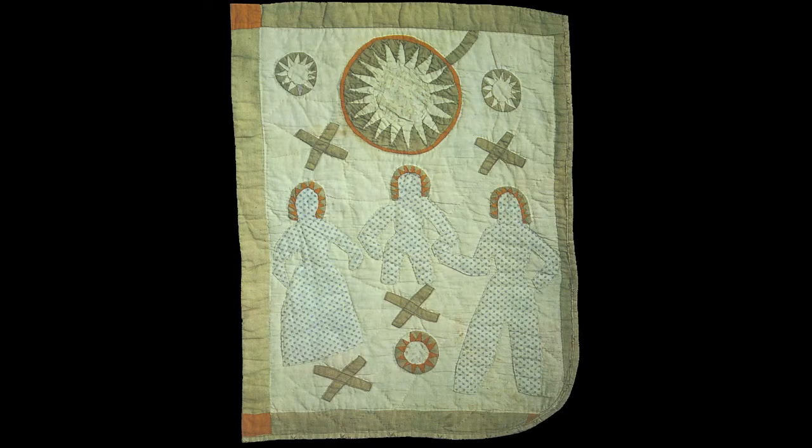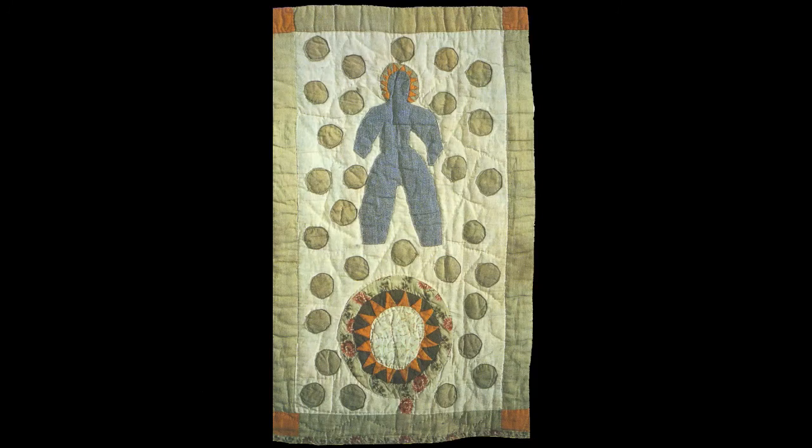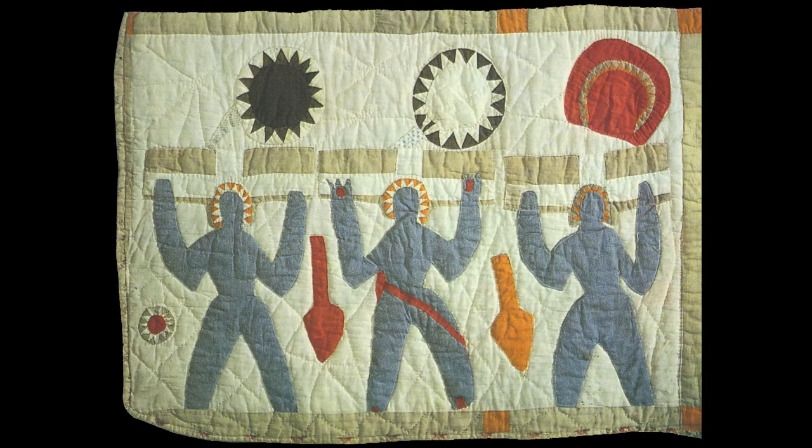In the bottom row, we see Christ as a child with Mary and Joseph. Next to that is Christ with his disciples at the Last Supper. The panel depicting Judas, the disciple who betrayed Christ, has clear similarities with the panel depicting Satan. And the last panel depicts the crucifixion of Christ.